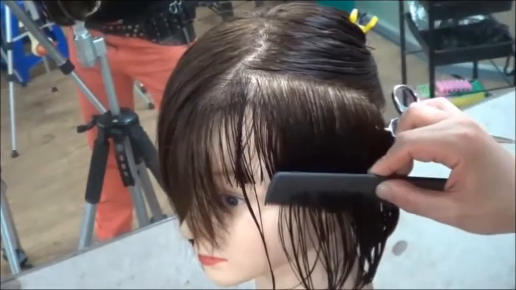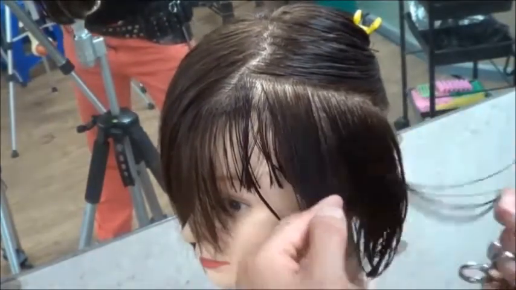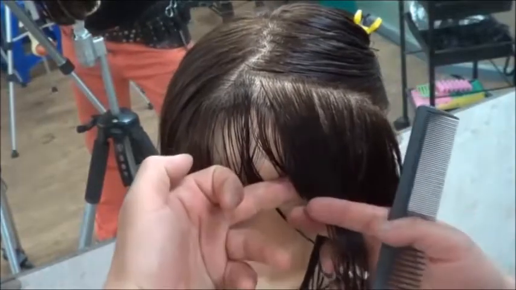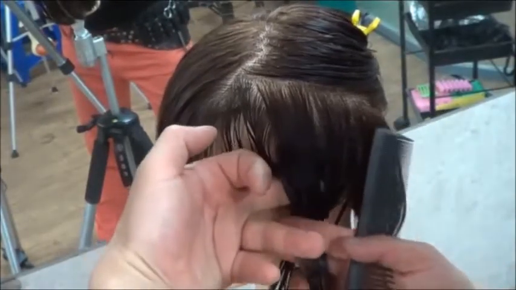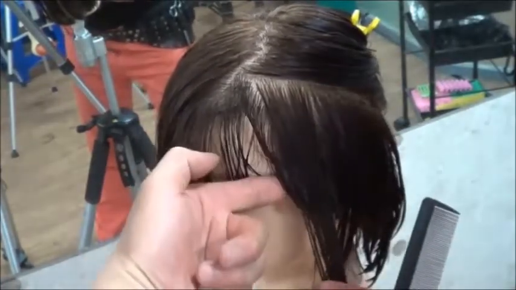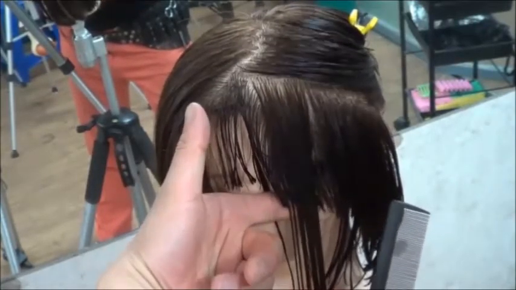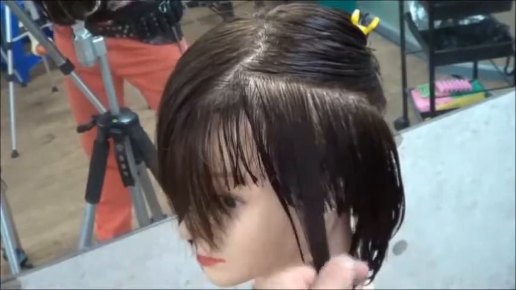This is zero. A little, one finger, this much. Look at this. This much raise is one finger.